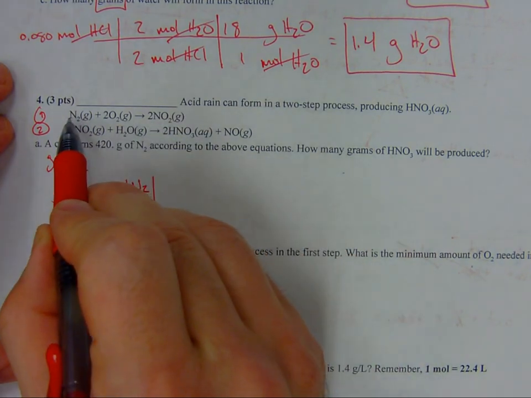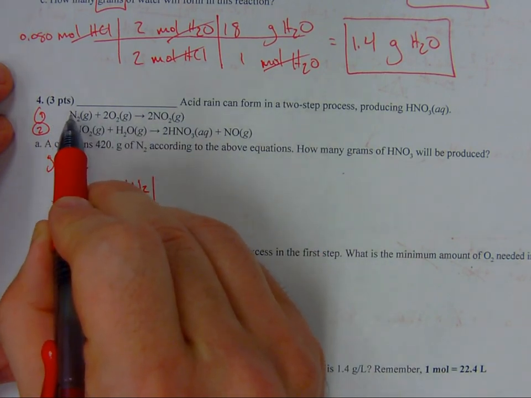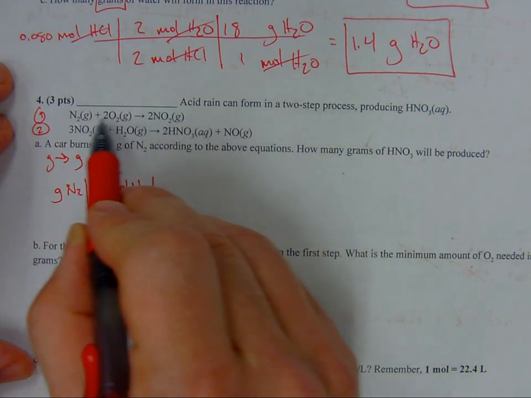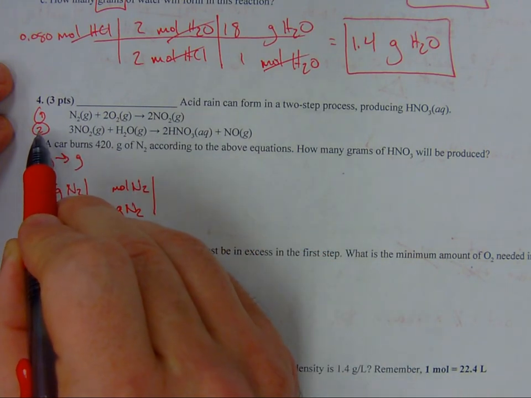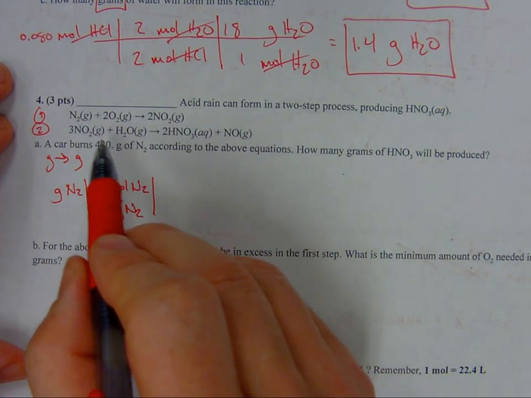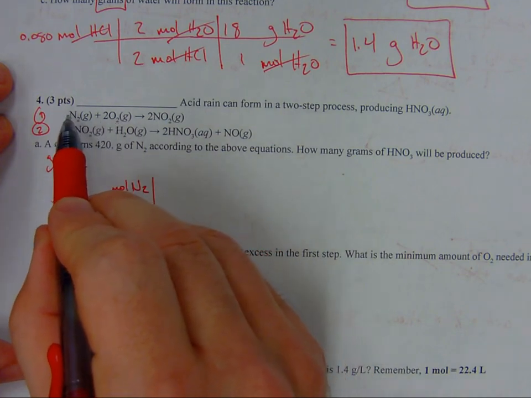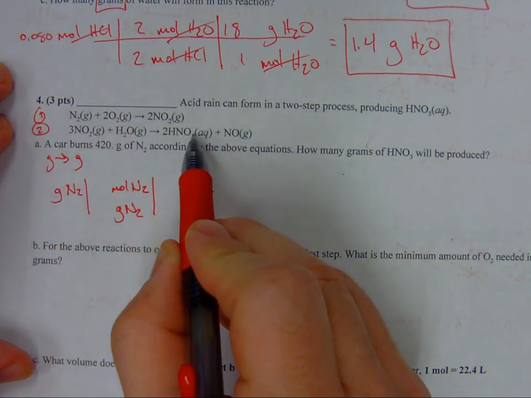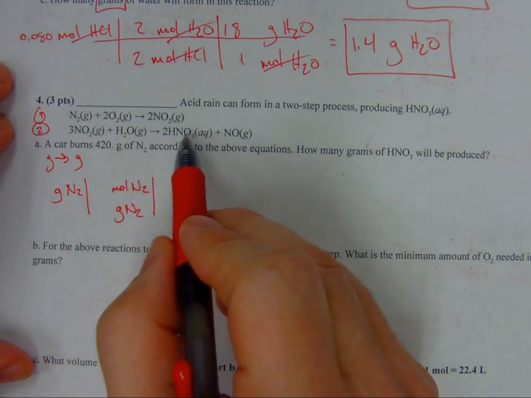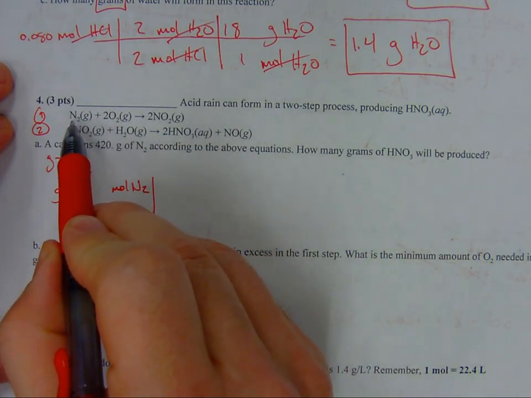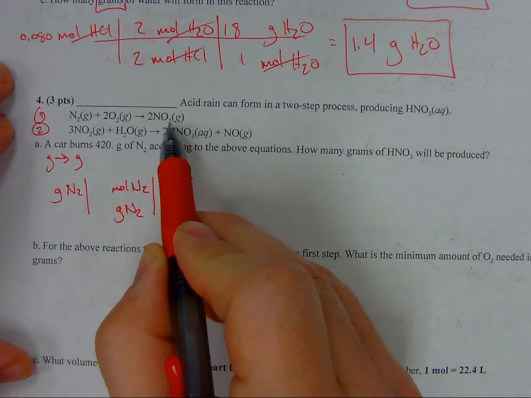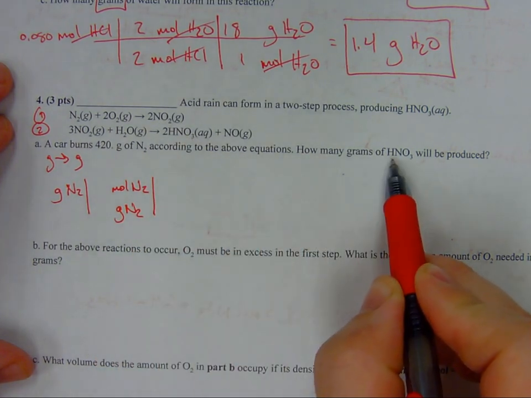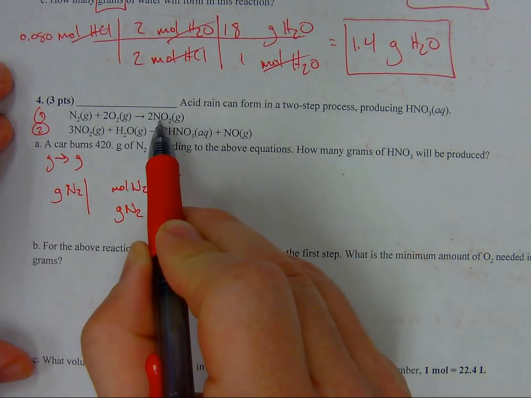Well, notice there is no setup that allows me to go from this species to HNO3 because HNO3 is not in equation 1. HNO3 is only in equation 2. What I can do, however, is I can use the mole ratio not between N2 and HNO3. That'll get you a slightly incorrect number. I can use the mole ratio to convert from moles of N2 into moles of NO2. Now you might be thinking, Johnson, the question is not asking for NO2. Why would I convert into NO2?